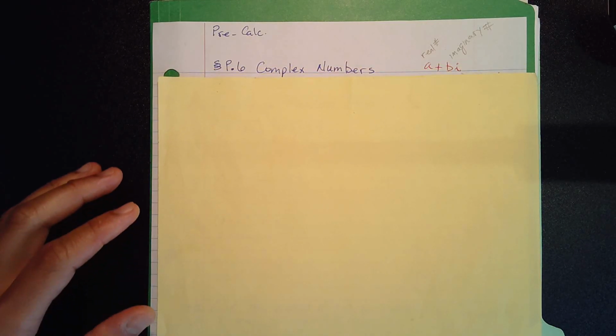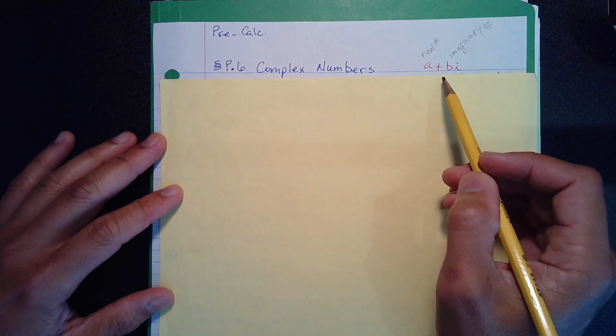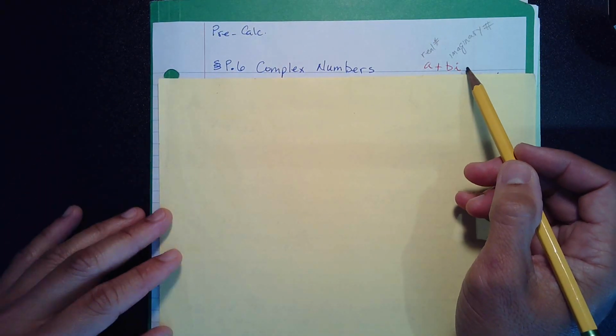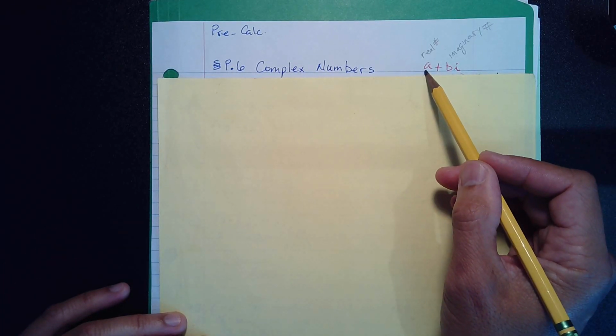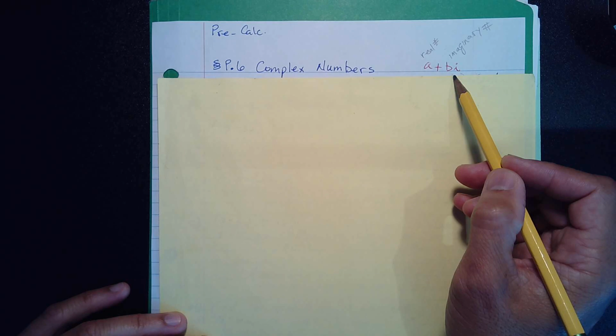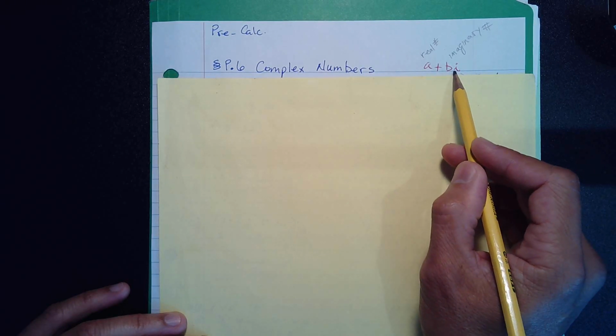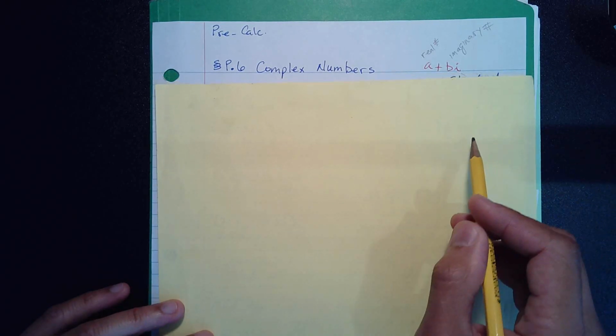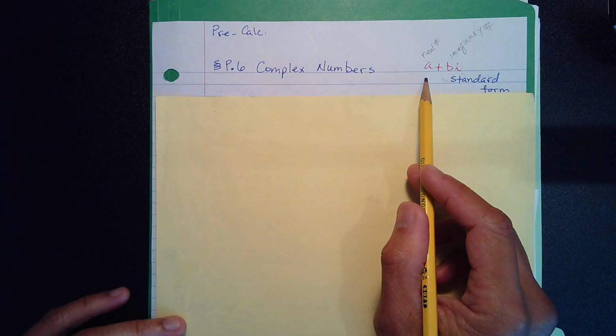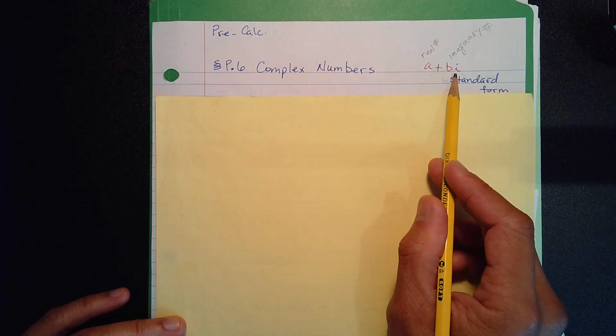Hello students, today we're going to learn P6, complex numbers. A complex number is when you have a real number and an imaginary number. So they usually write the real numbers first and the imaginary numbers last. Imaginary number is noted as i. And this is what we call standard form. Real number, then imaginary number.